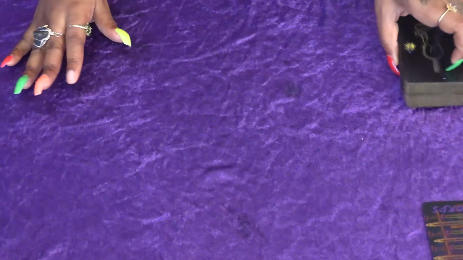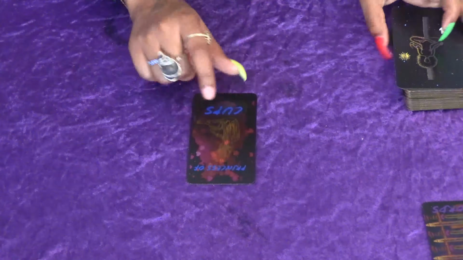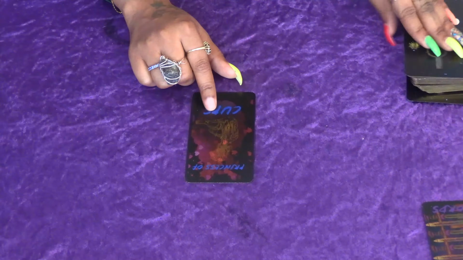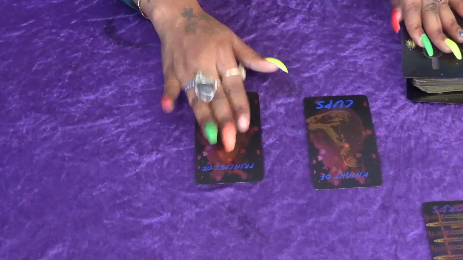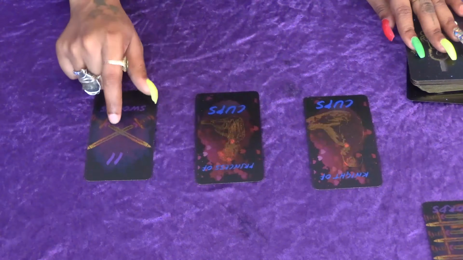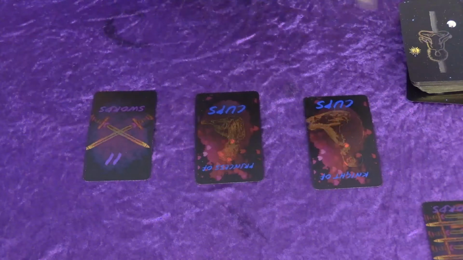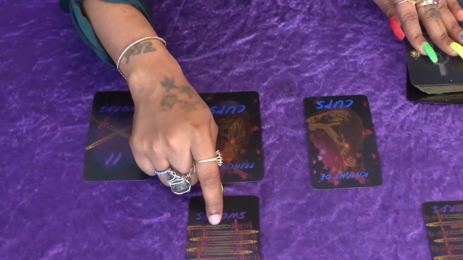Now, I always cut my cards. It's just something I like to do, and I pull my underlying energy. The underlying energy usually will tell you what the reading is about. The first card that you see me draw is the focal point of the reading. The second card you see me draw is the past energy. The third card you see me draw is the current energy. And then the fourth card is the overall energy, or what's over the reading.